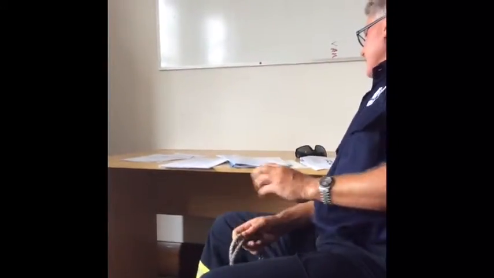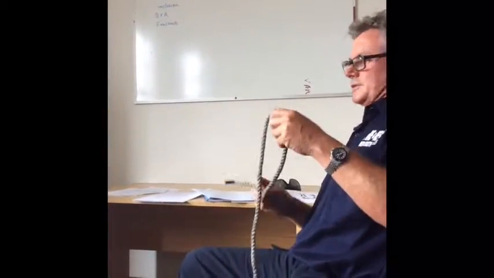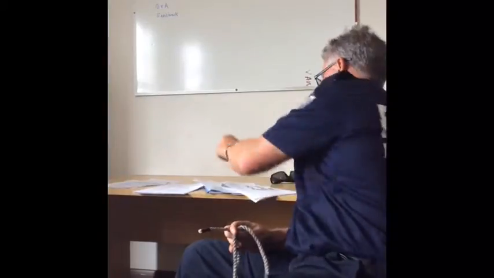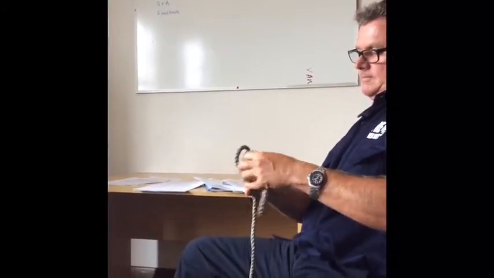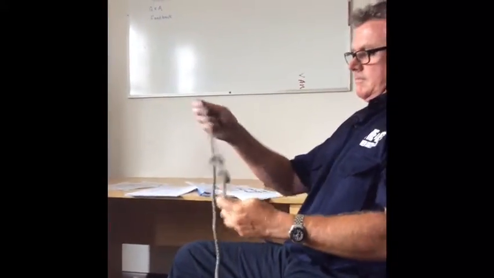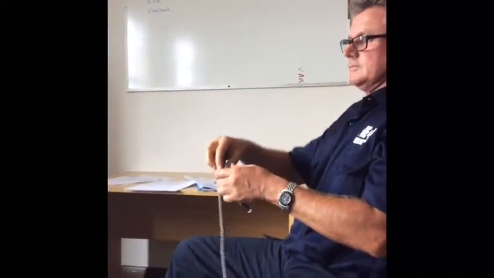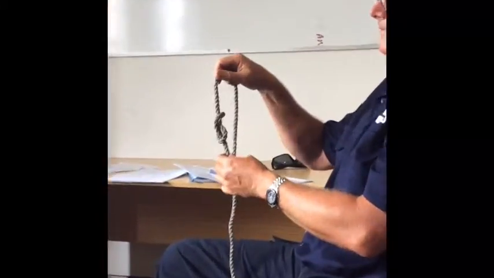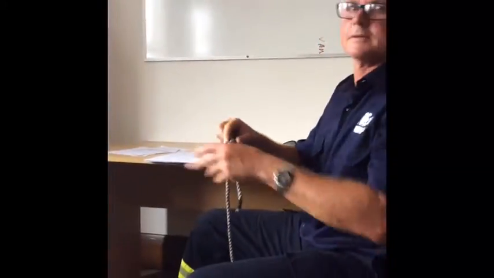Let's try the figure of 8. It's a simple stopper knot suitable for life support applications. You got an 8 there? Yep, beautiful. Look at that. Do that again please, show that. Beautiful.